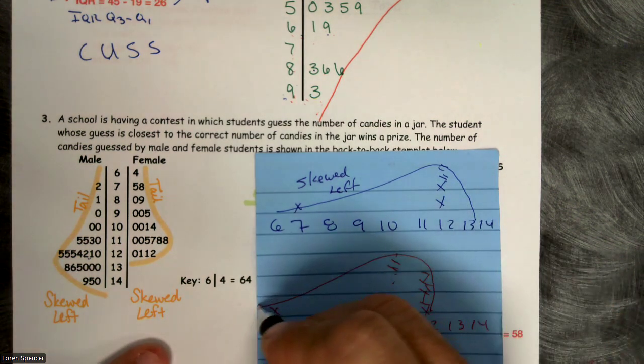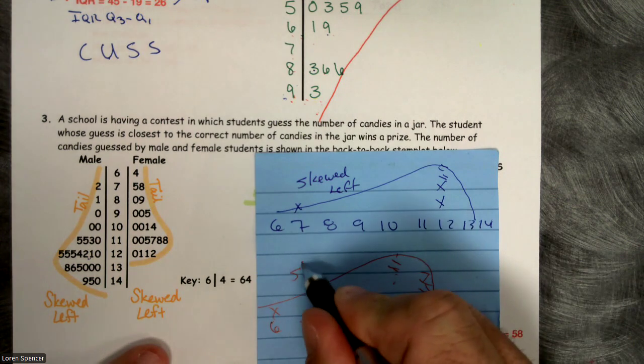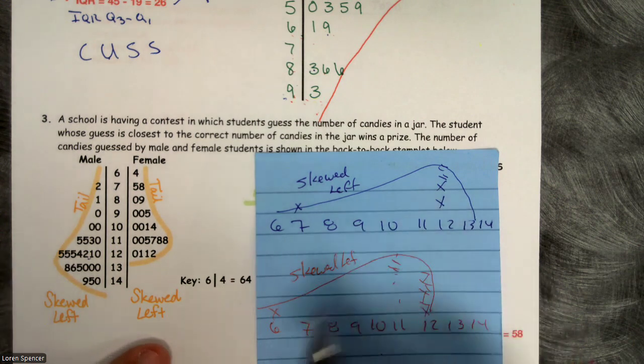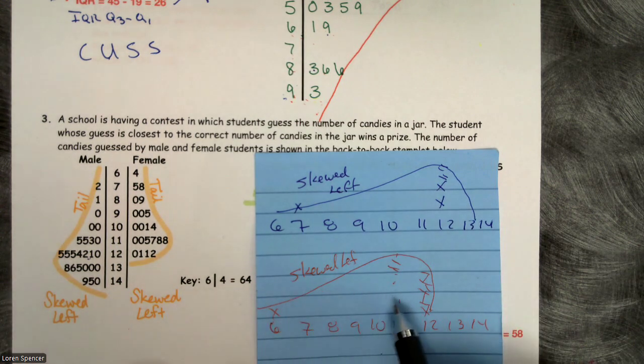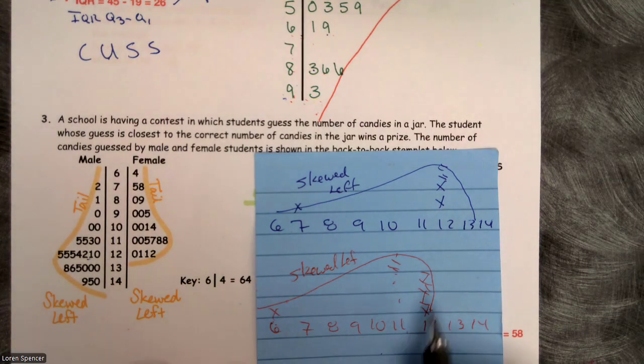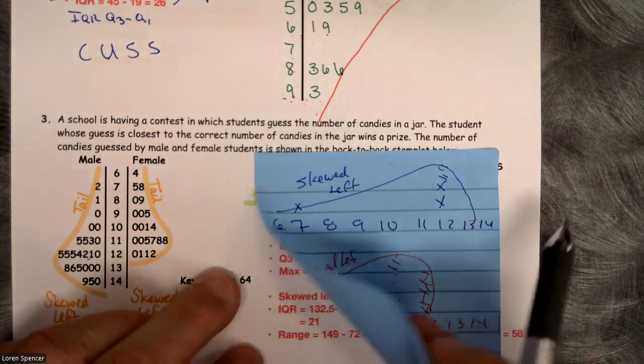So it's like, oh, once again, it's skewed left. So both of them are skewed left, and it really helps just to make a little quick sketch. I normally don't make the entire number line. I usually take the lowest one and the highest one and go, oh, I got a lot over here and a little over here, it's skewed left, or vice versa, as the case may be.